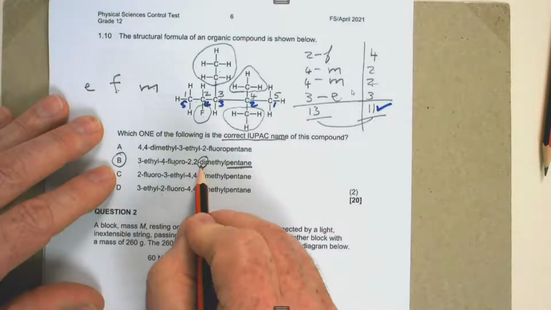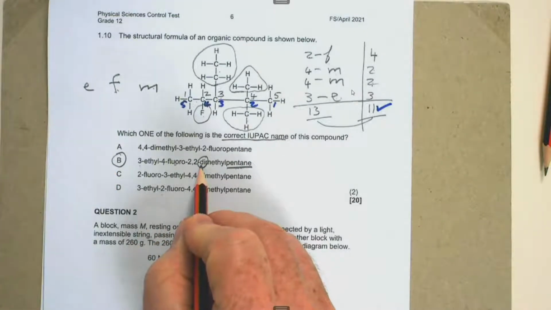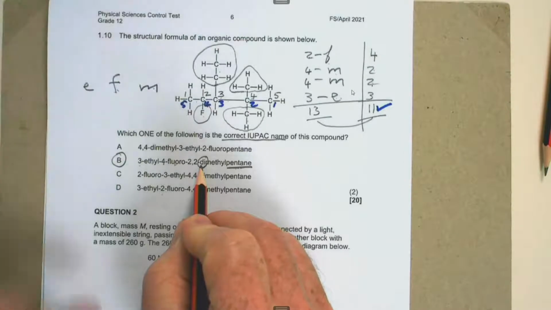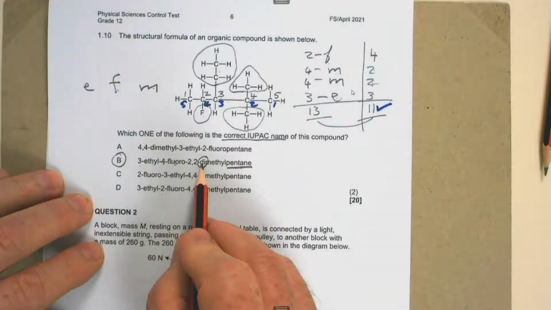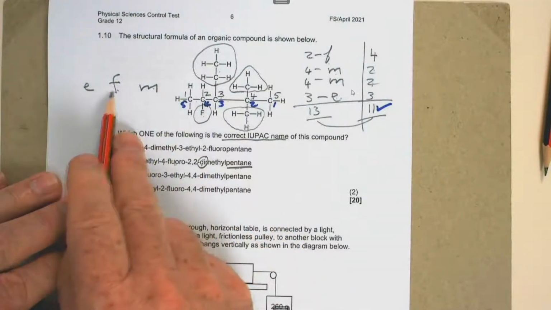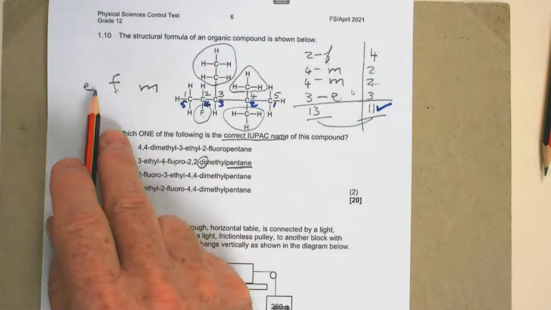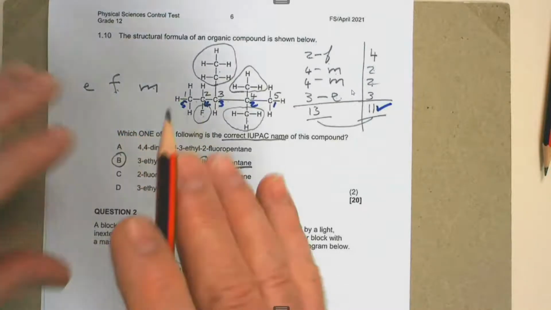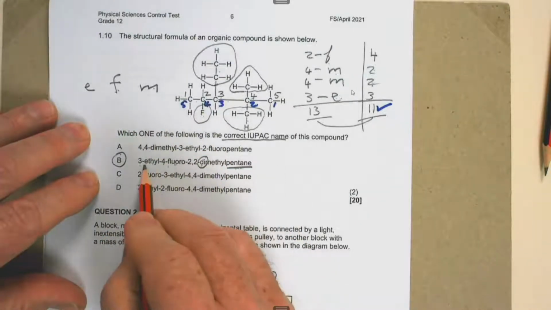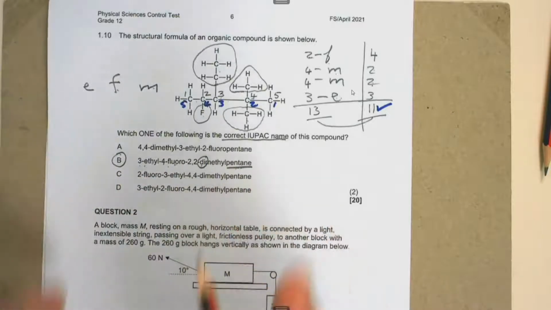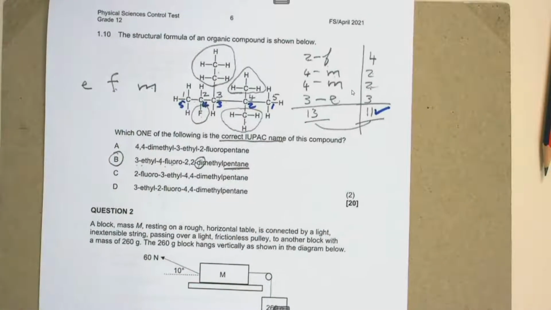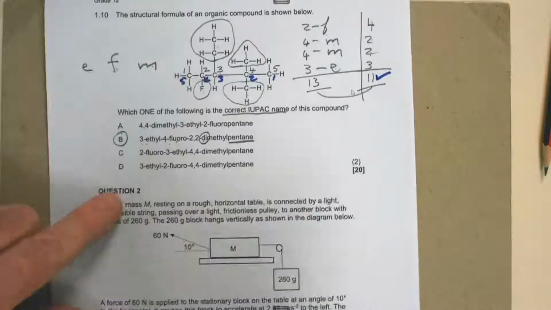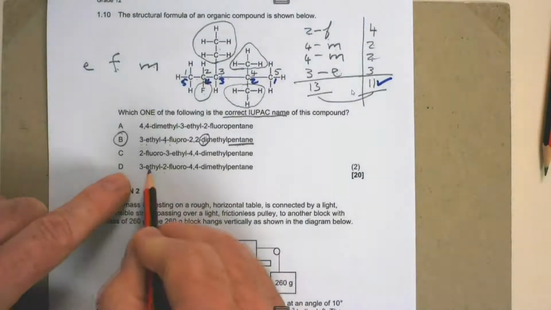But the di doesn't count as part of your alphabetical sequence. So never think about a D sitting here. It is either methyl or ethyl. Dimethyl and trimethyl and so on doesn't count. The T for tri and the D for di. It's only methyl and fluoro and ethyl. And there's your name.